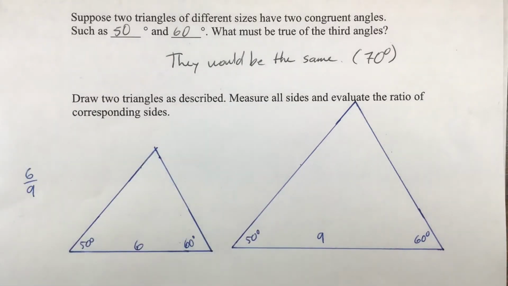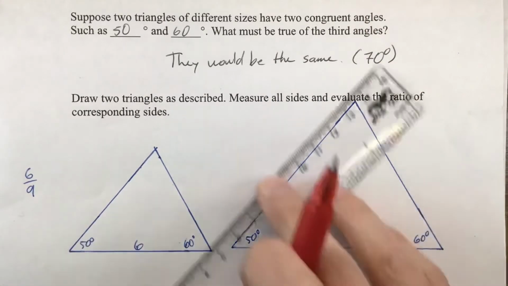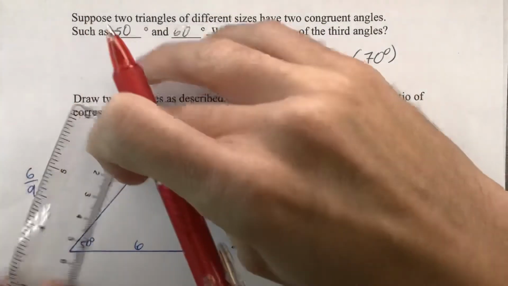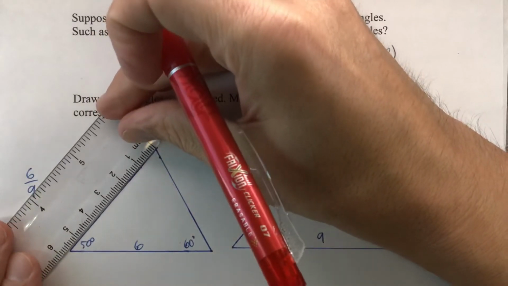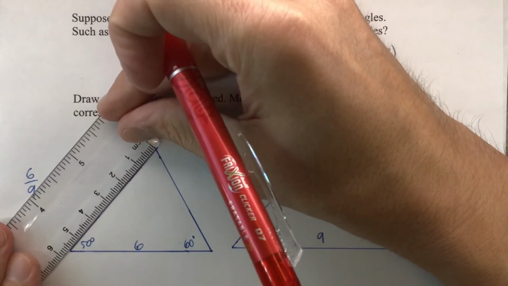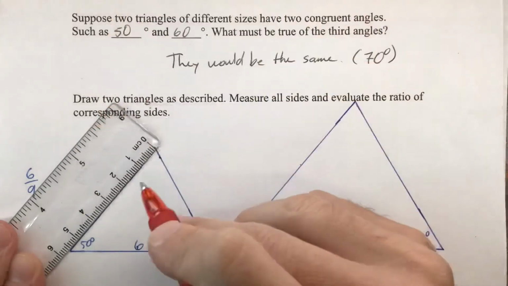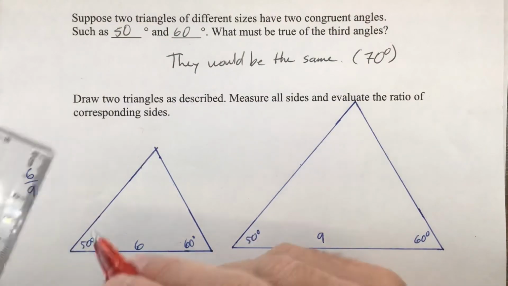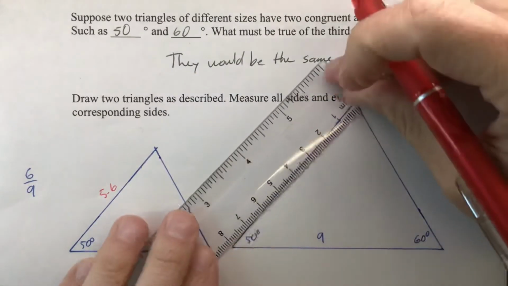All right, so what I need to do next is take measurements of a couple corresponding sides. For example, let's take the side which is across from the 60. Maybe I should measure on the outside. I should do it that way. Okay, this is going to be a little bit tough, so we're going to have to be flexible in what we get. It appears as though it's about 5.6. We go with 5.6.